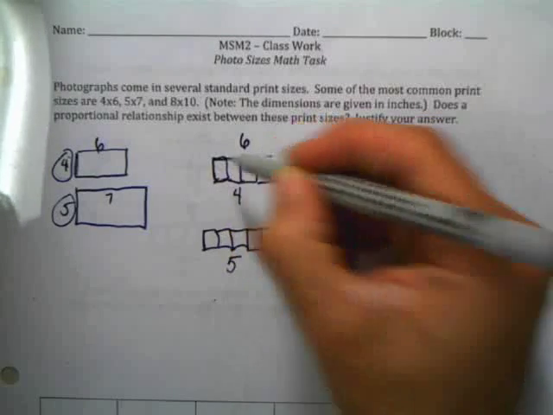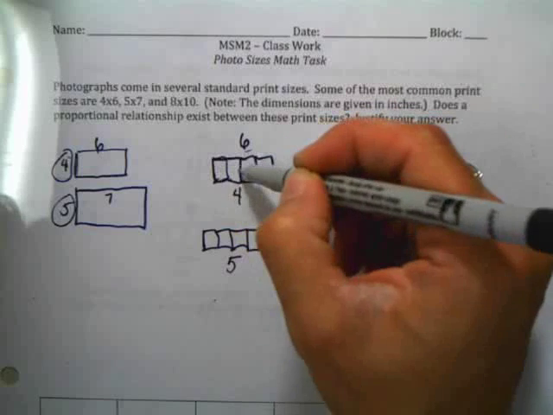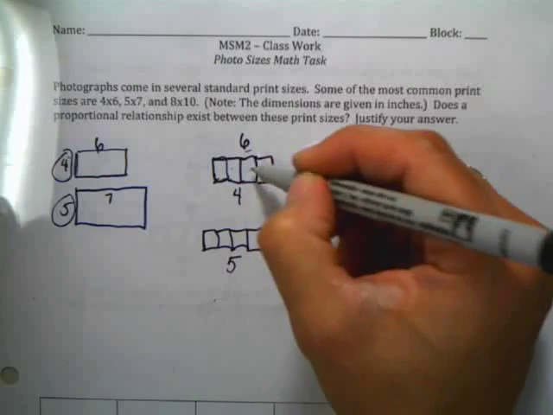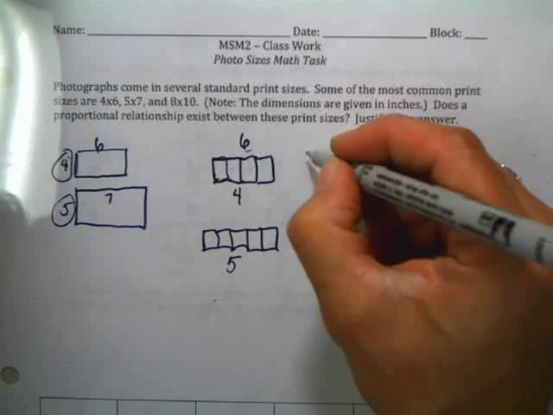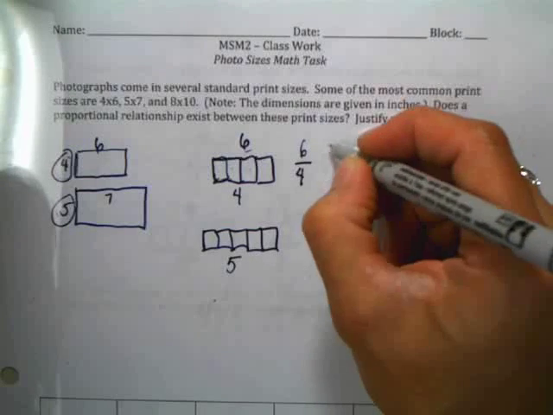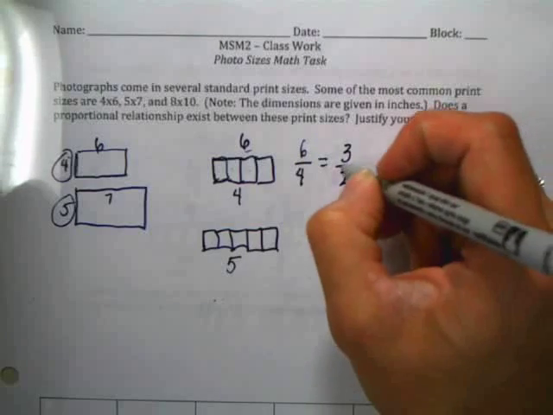So what they're saying is that somehow we've got to divide this number 6 into 4 equal sections, okay? How do we do that? How much is each one of these worth? Well, we're going to have to find out. We can divide 6 by 4, and that's going to give us, let's reduce it down, 3 halves, sorry.